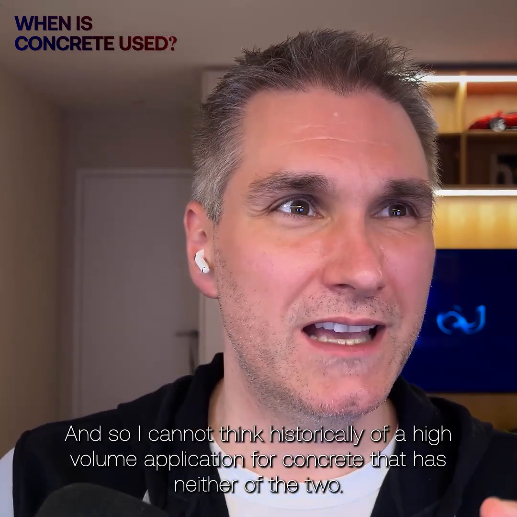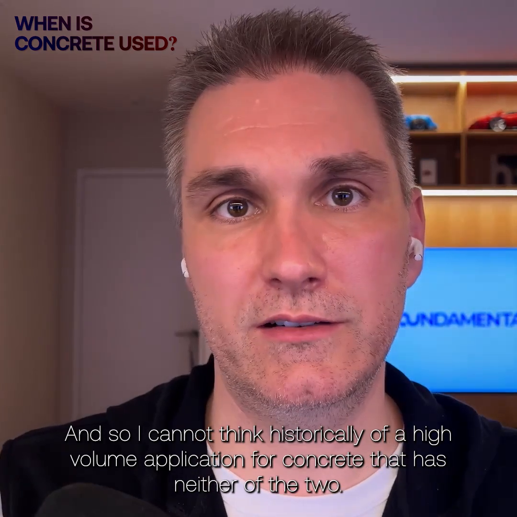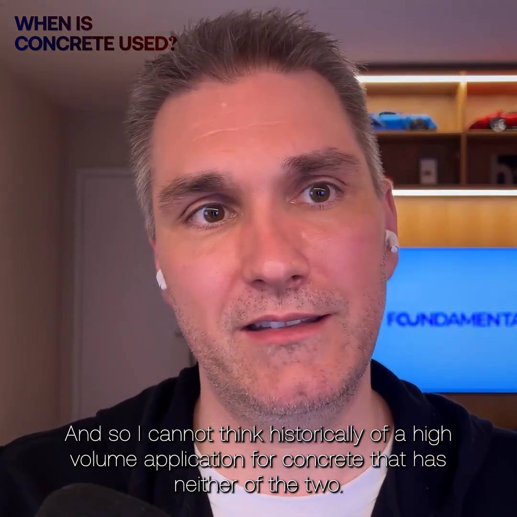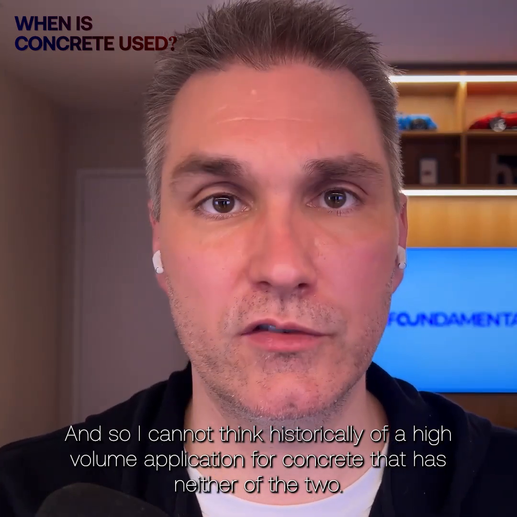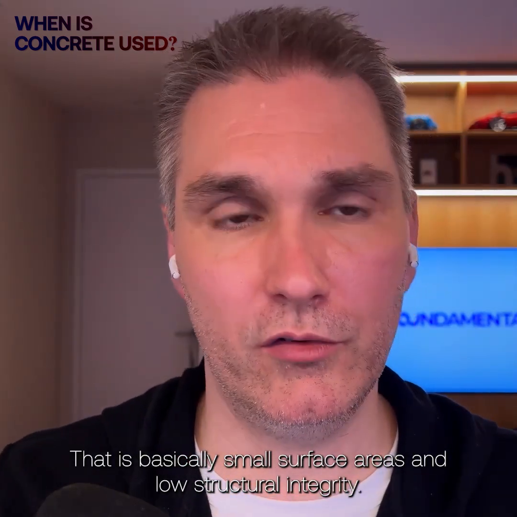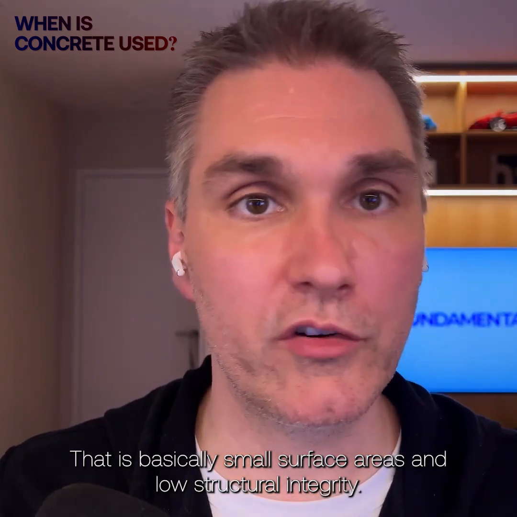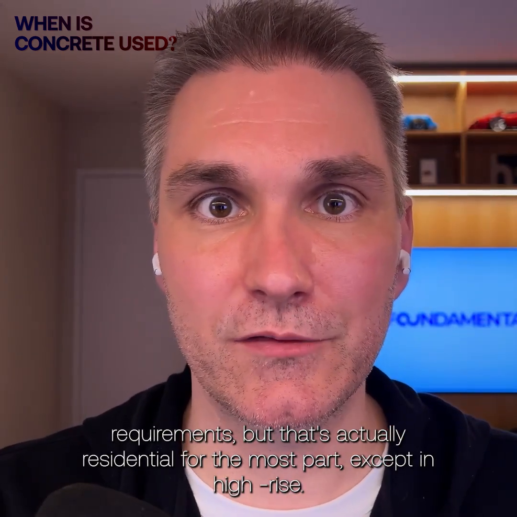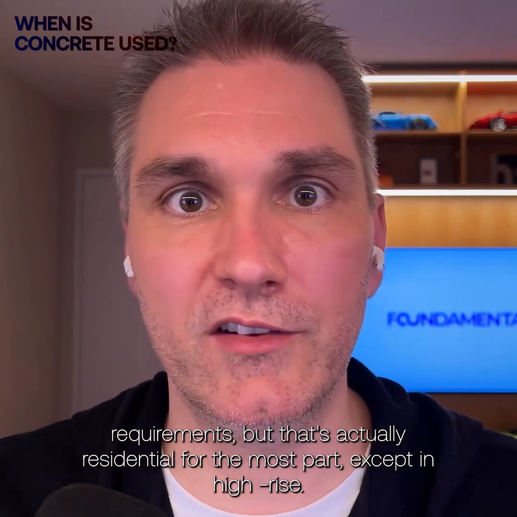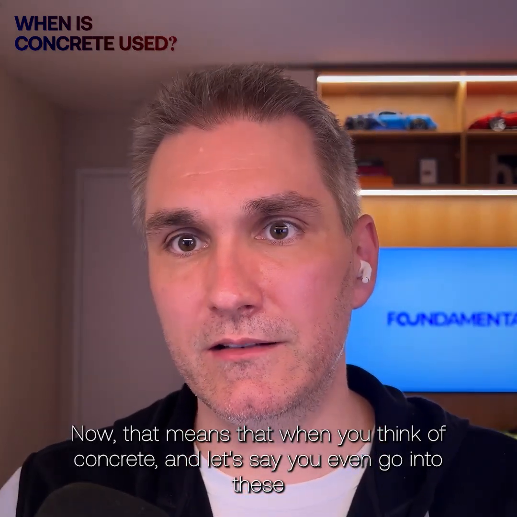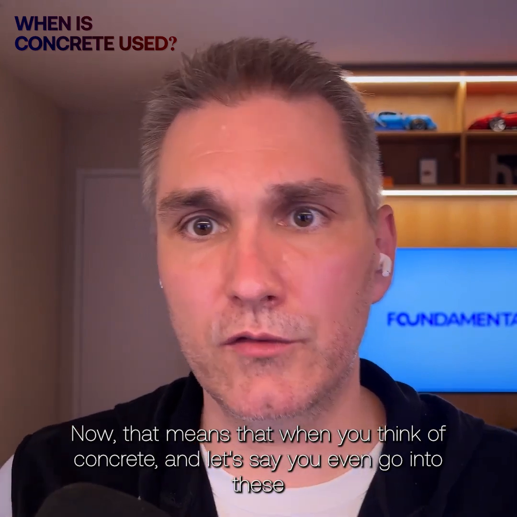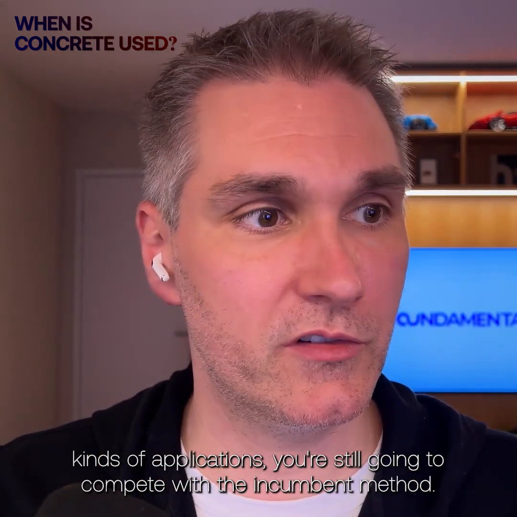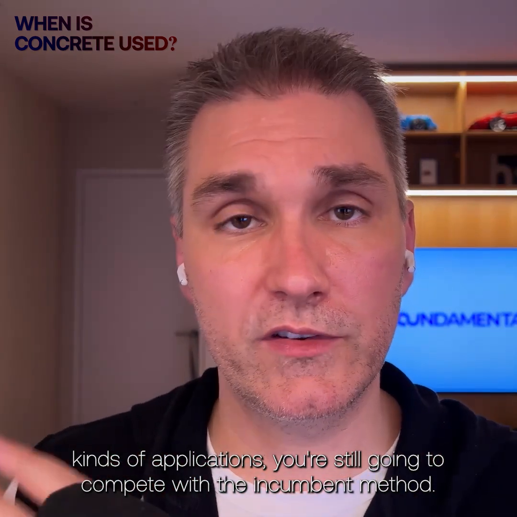And so I cannot think historically of a high volume application for concrete that has neither of the two. That is basically small surface areas and low structural integrity requirements. But that's actually residential for the most part, except in high-rise. Now, that means that when you think of concrete, and let's say you even go into these kinds of applications, you're still going to compete with the incumbent method.